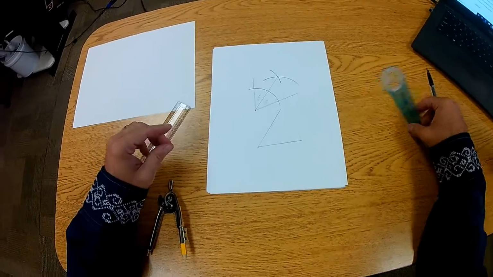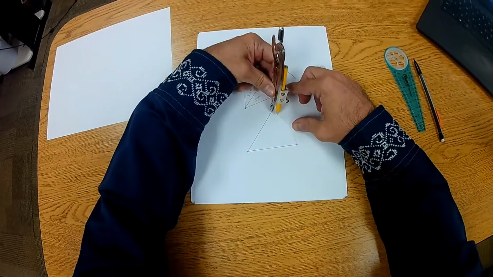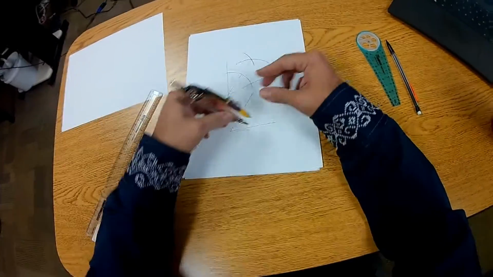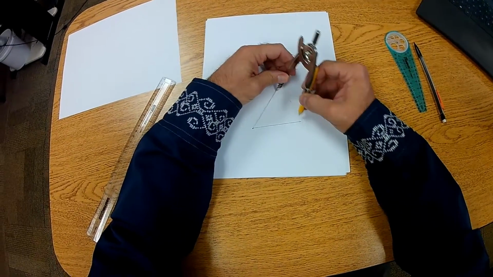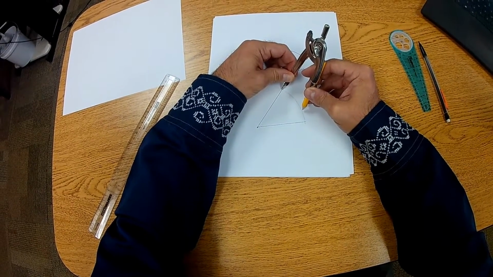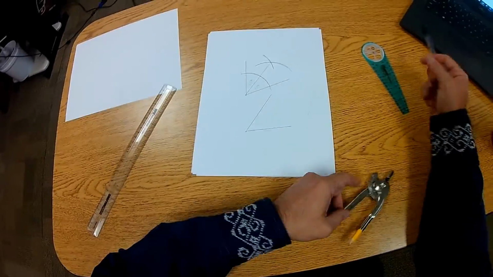If they're not touching, if they don't reach each other, then you don't have it open enough. If you have them closed and you make your arc, and then you make another arc here, they wouldn't reach. So you have to go at least halfway between these two points. You have to go more than halfway so that they touch. If they don't touch, they won't make the X. So we need that X.